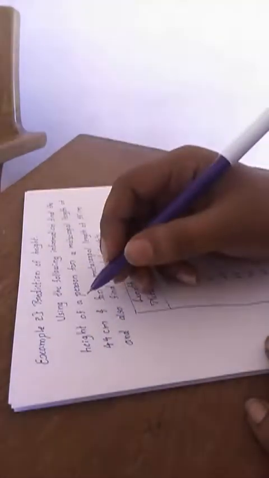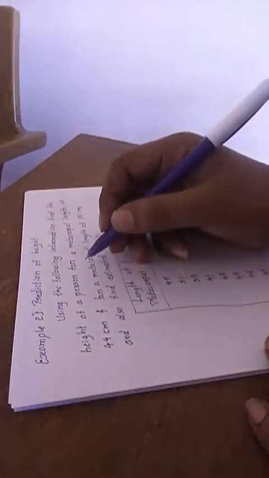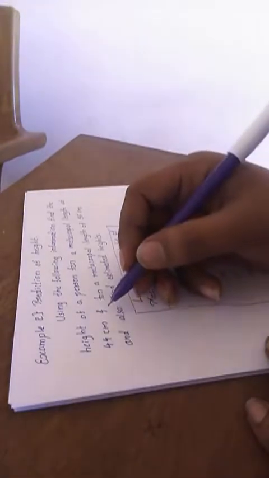This is the second example on regression analysis. Now for this I am considering an example of prediction of the height of a person. Using the following information, find the height of a person for a metacarpal length of 44 centimeters and for a metacarpal length of 55 centimeters, and also find the estimated heights.